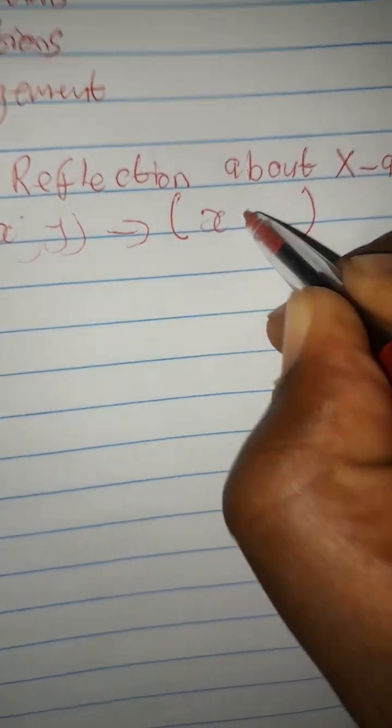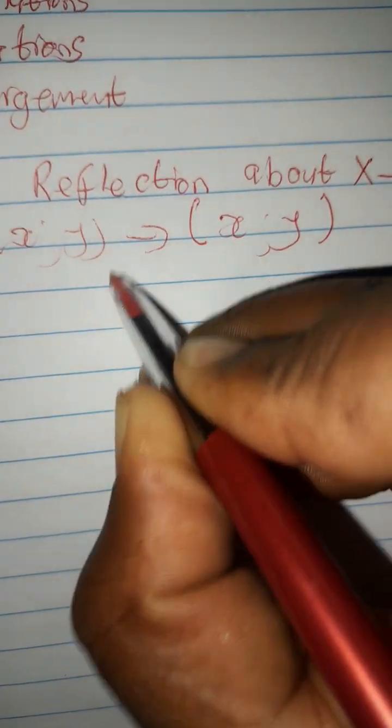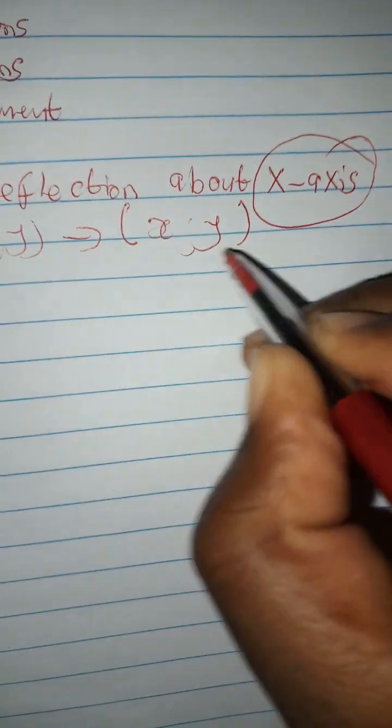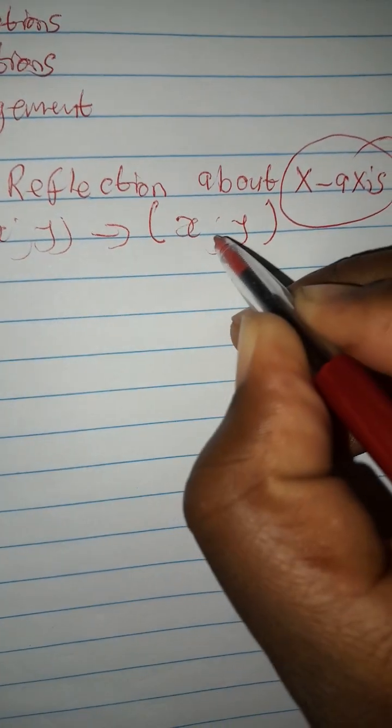For the reflection about the x-axis, there's a rule that we need to use, guys. It's (x, y), which results in (x, -y). So when you reflect about the x-axis using this rule, your y value becomes negative. Yes, this is the rule of reflection about the x-axis. Your y value becomes what? Negative.